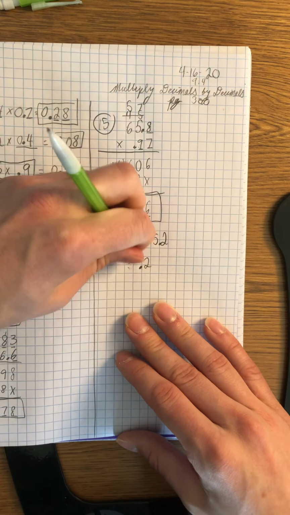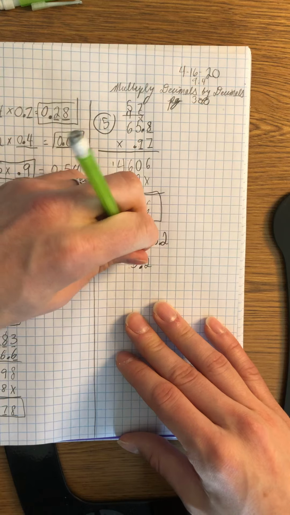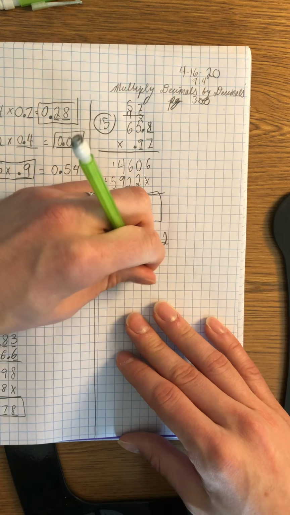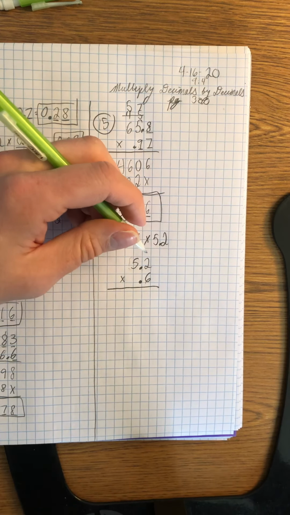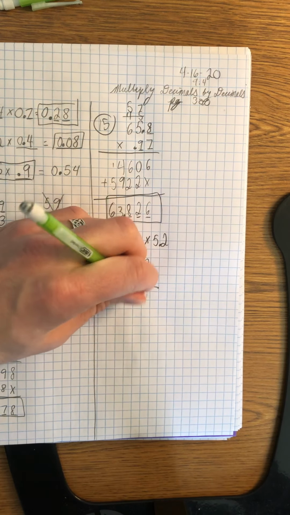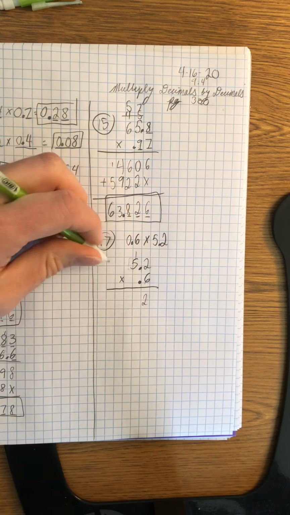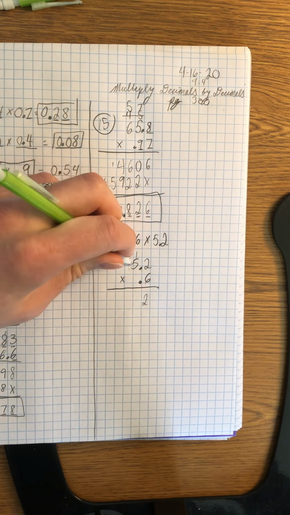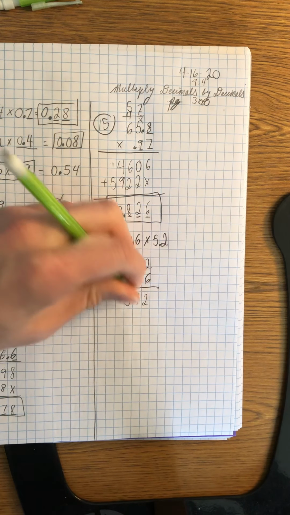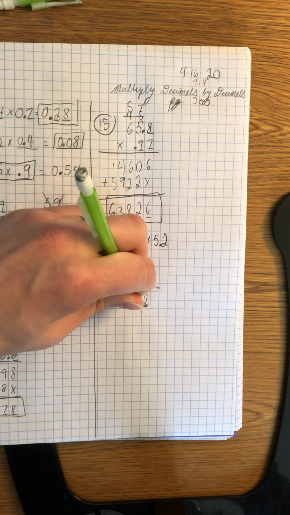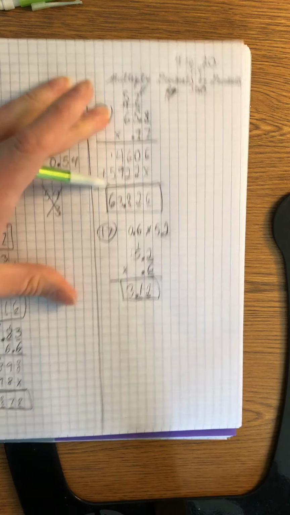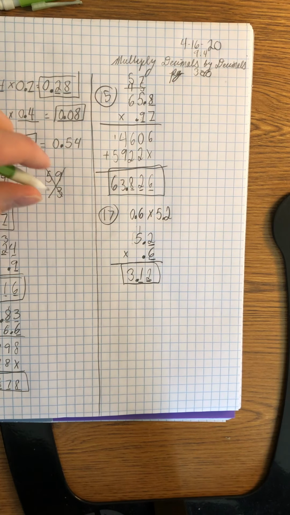So we have 5 and 2/10 times 6/10. So ignore the decimal. Multiply. 6 times 2 is 12. Carry the 1. 6 times 5 is 30, plus 1 is 31. We have 2 digits to the right of the decimal, so we need 2 in our product. Put the decimal there.